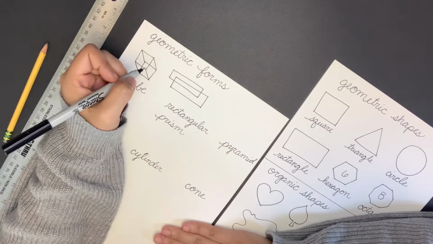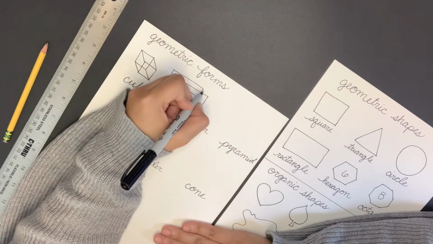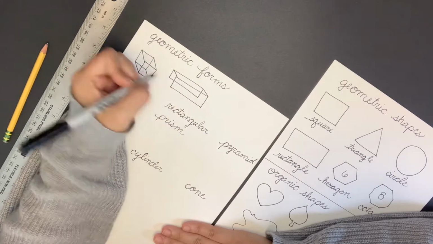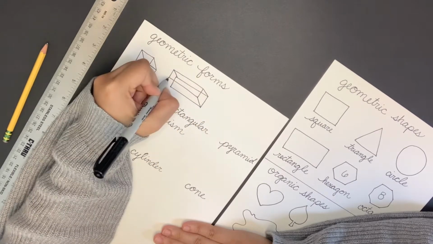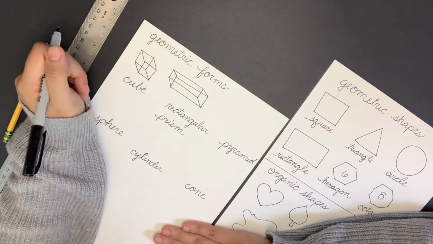Now connect each corners with diagonal lines. Here I made a top parallelogram, and bottom parallelogram. And I've made a rectangular prism.